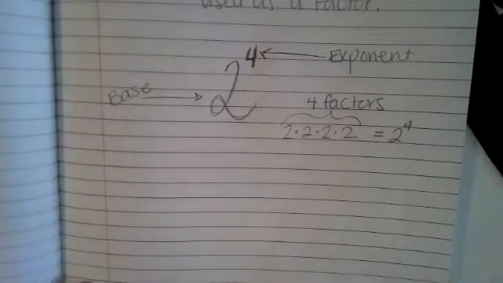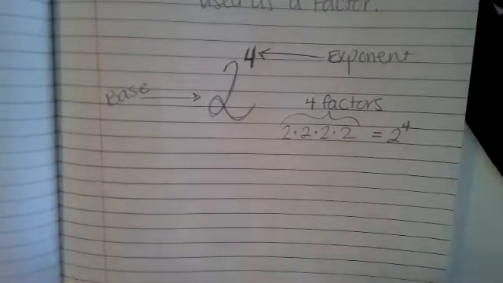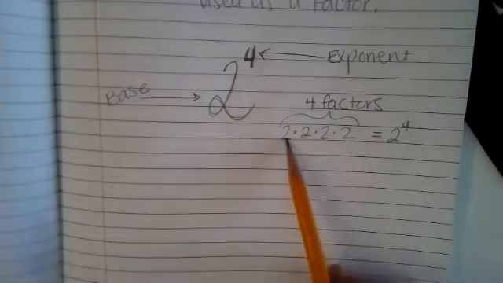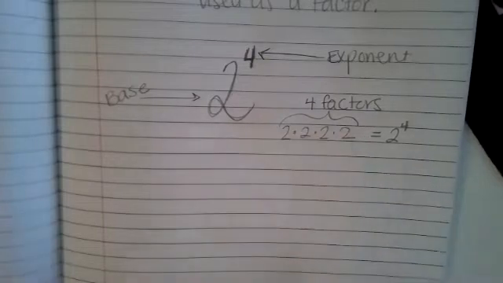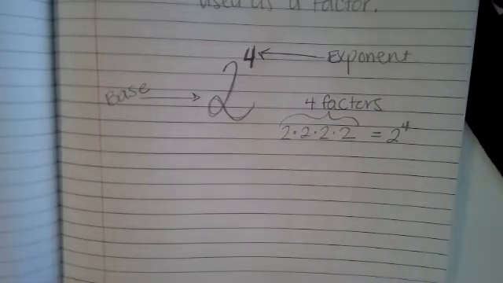If I'm going to evaluate this, which basically means simplify it down, 2 times 2 is 4, 4 times 2 is 8, 8 times 2 is 16. So 2 to the 4th is equivalent to 16.